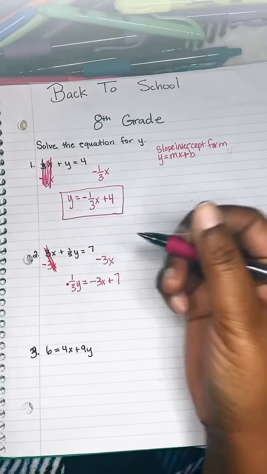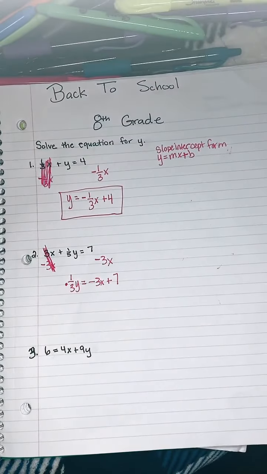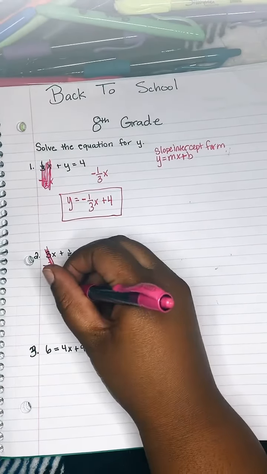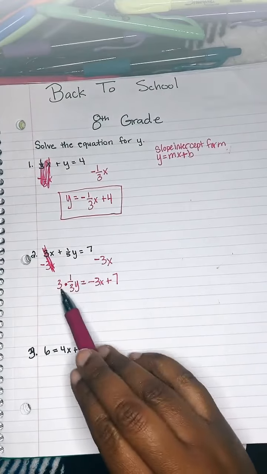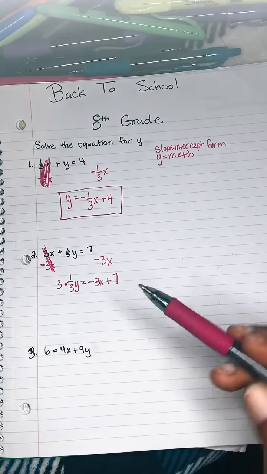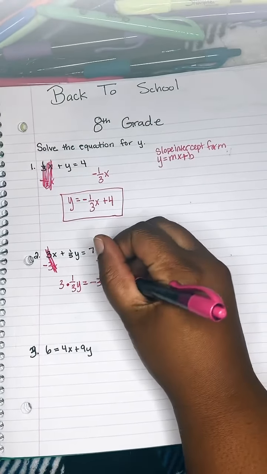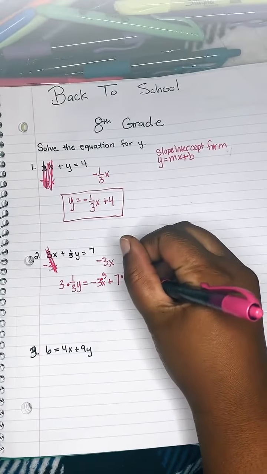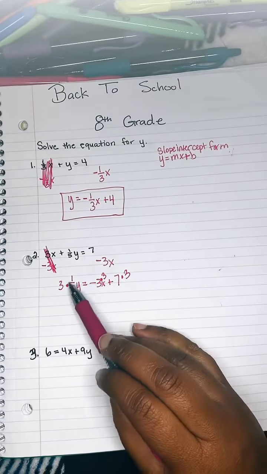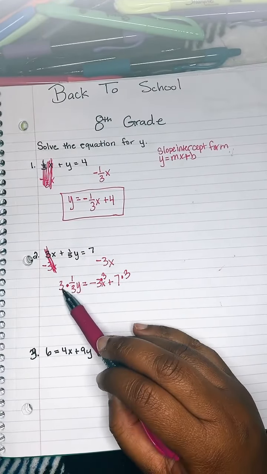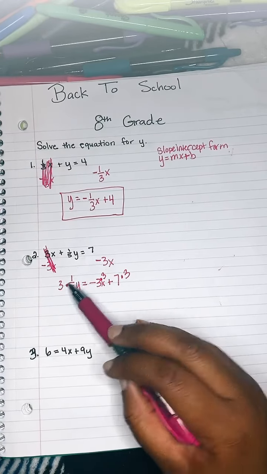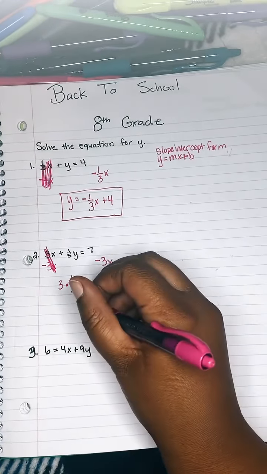If we multiply this side by 3, then what we do to one side, we have to do to the other. So I have to multiply this by 3 and multiply this by 3. So what is 1/3 of 3? Well, 1/3 of 3 goes to 1.